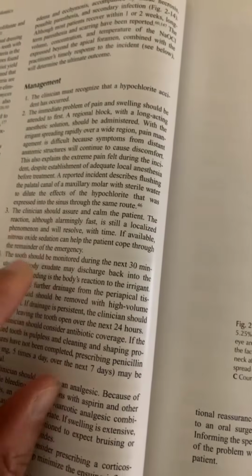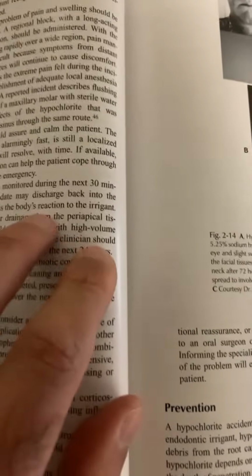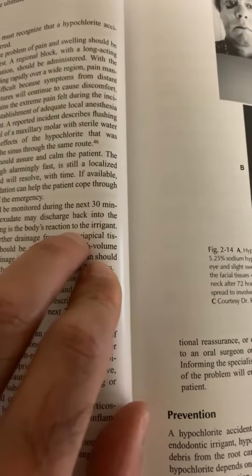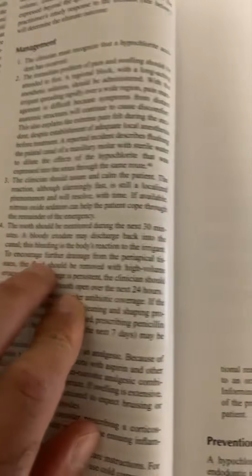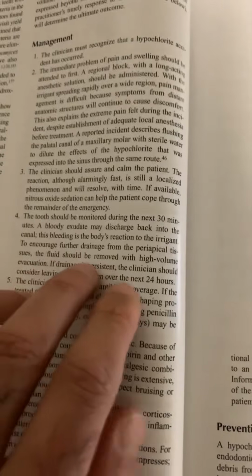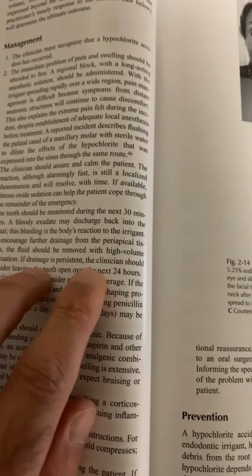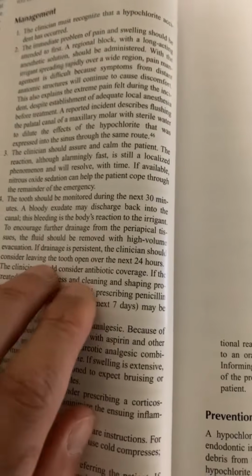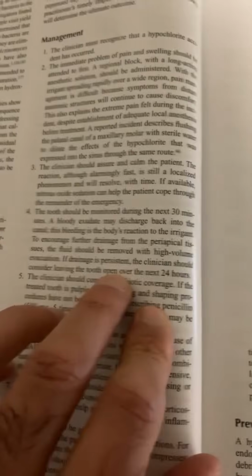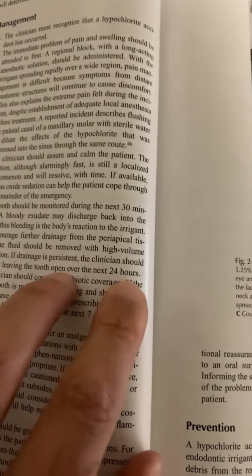Calm the patient down. Monitor the tooth for the next 30 minutes. A bloody exudate may discharge back into the canal. This bleeding is the body's reaction to the hypo. To encourage further drainage from the periapical tissues, the fluid should be removed with a high volume evacuation. If drainage is persistent, the clinician should consider leaving the tooth open. You can leave the tooth open over the next 24 hours.